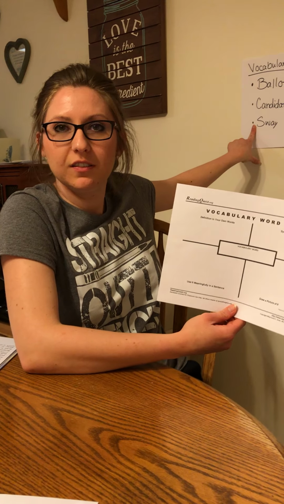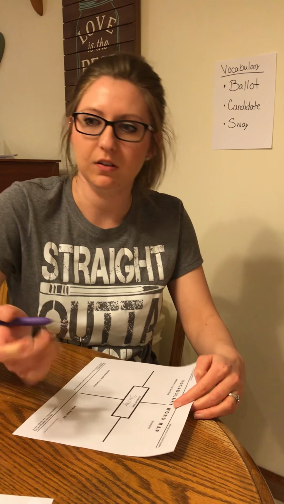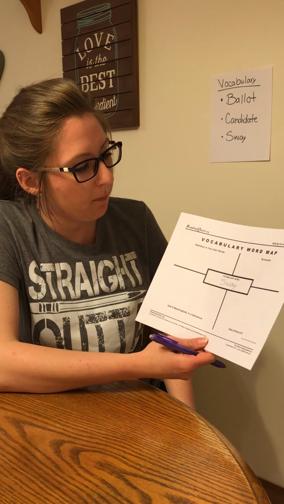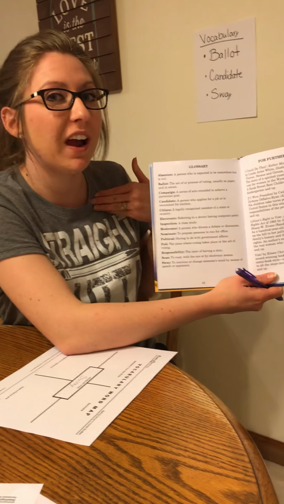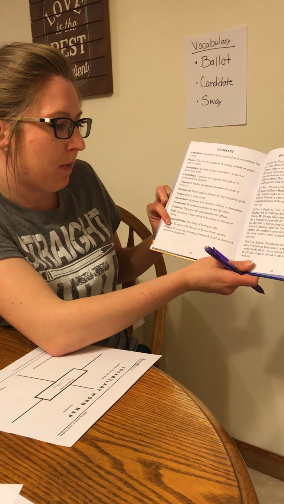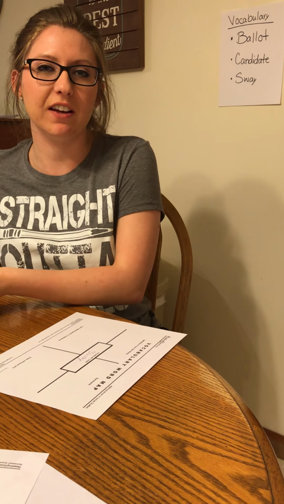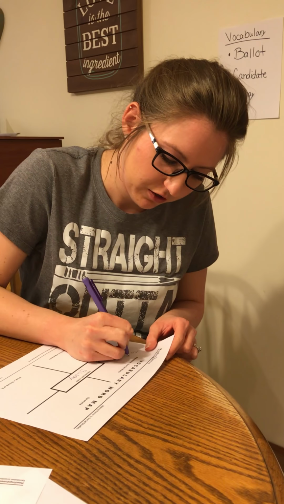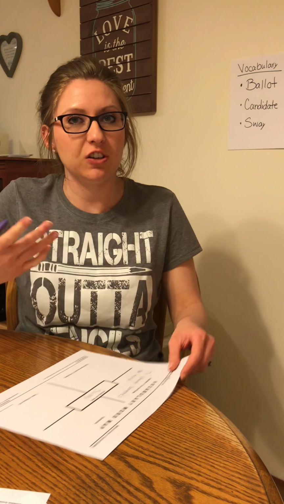Sway. Good. So I'm going to put sway right here in the middle. Definition in my own words. The book says, remember, I'm not writing the book definition, sway: to convince or change someone's mind by means of a speech or argument. What's something I could say in my own words to define sway? To change someone's mind. Good, simple as that. So if I sway your opinion, I'm changing your mind.